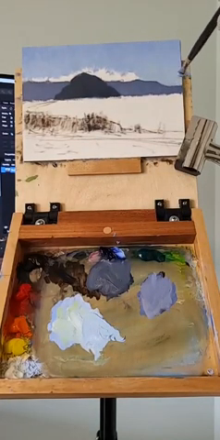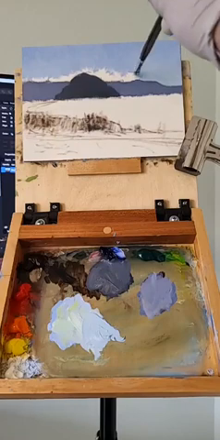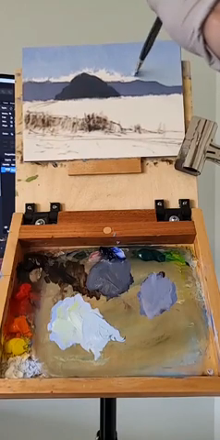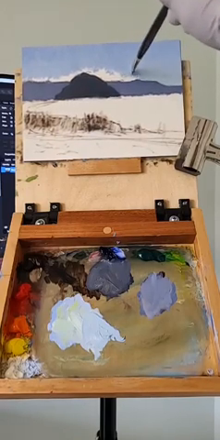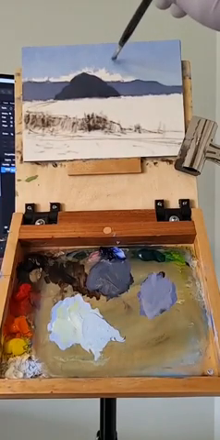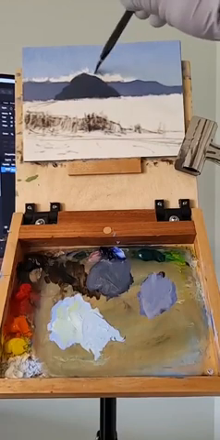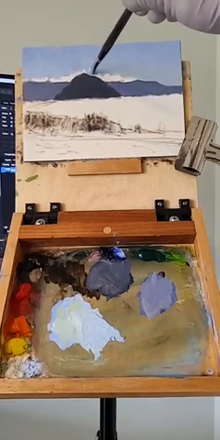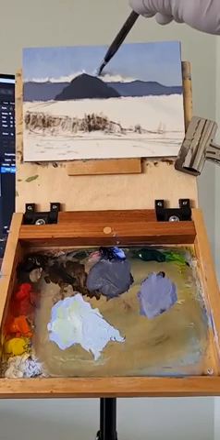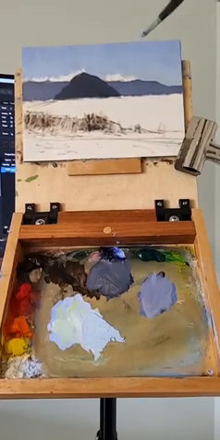So a hard edge is basically a clean, straight edge where two surfaces or colors or shapes meet. A soft edge is basically how it sounds. It's going to be kind of more blended. There's going to be less distinction of a border with a soft edge.